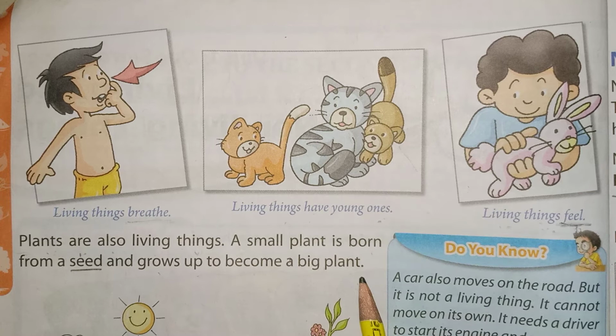Now when we saw all the characteristics of the living things, one thing we saw was that living things move from one place to another, but plants never move from one place to another. Then how do they show movement? So the plant grows, it expands its branches, so that is the movement of the plant.